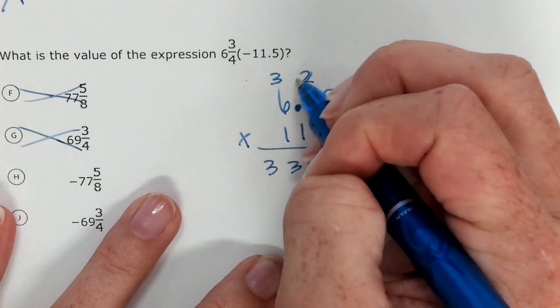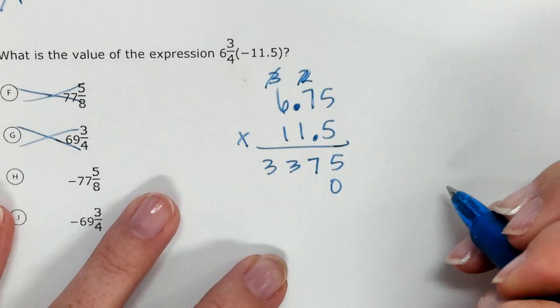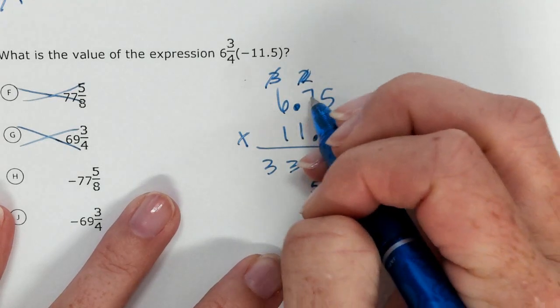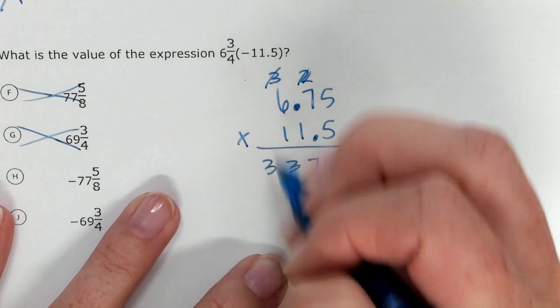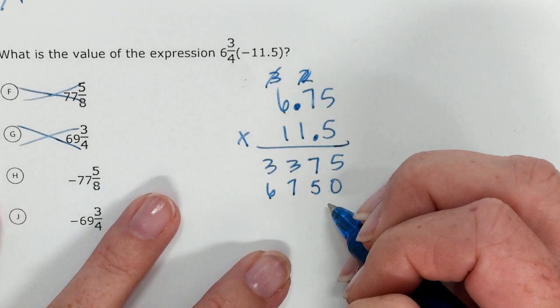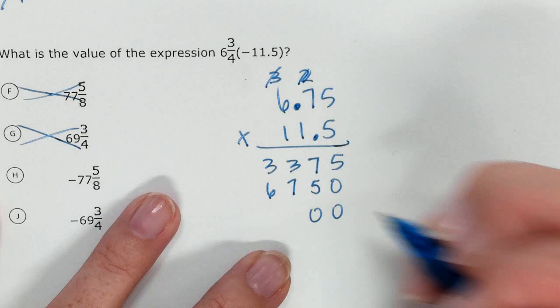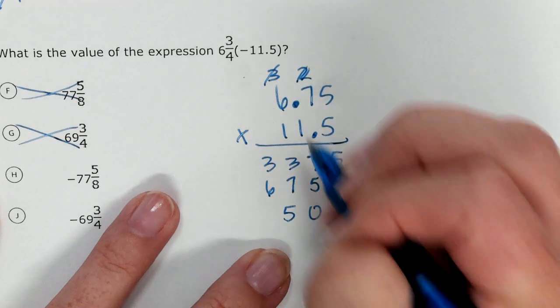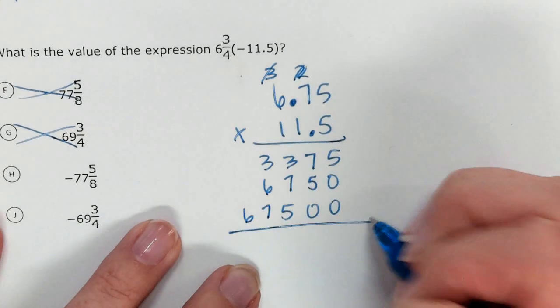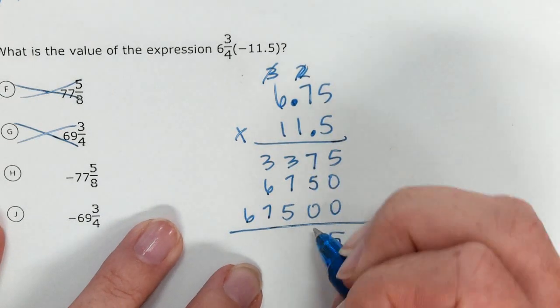Mark these out because I'm done with those. All right. 1 times 5 is 5. 1 times 7 is 7. 1 times 6 is 6. Now that I'm going to the next line, I add 2 zeros. 1 times 5 is 5. 1 times 7 is 7. 1 times 6 is 6. Add.